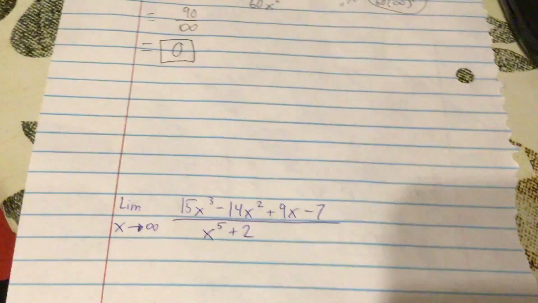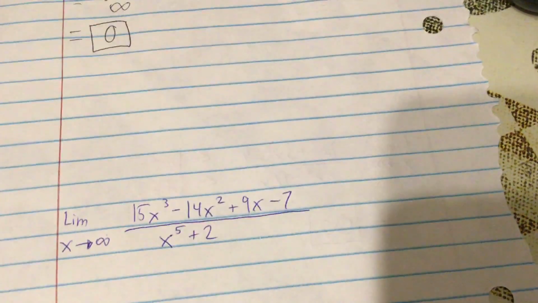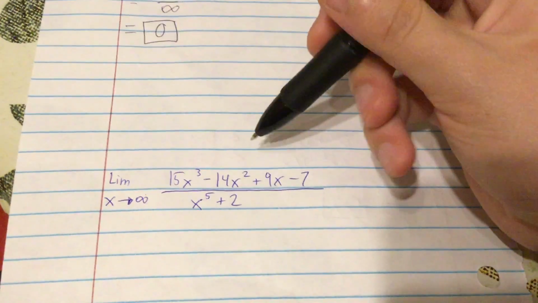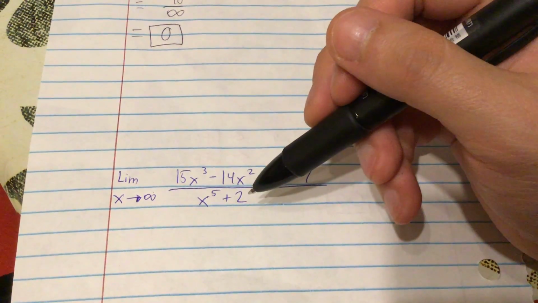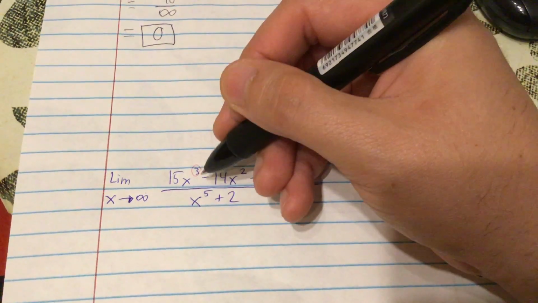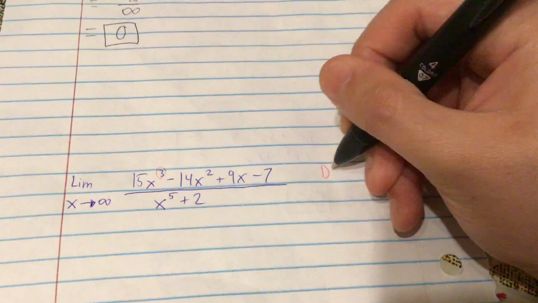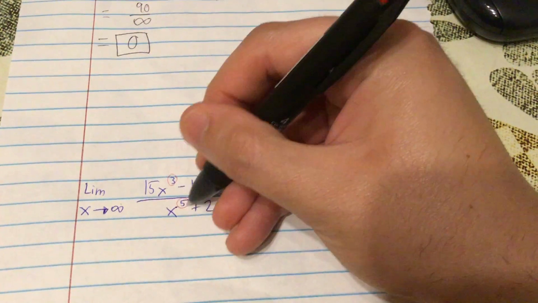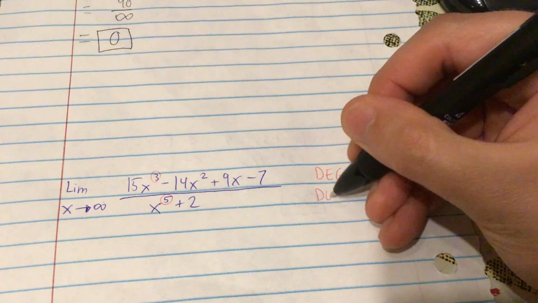The other way you can do this is, what if you don't want to apply L'Hopital's rule? What if you're like, come on, I've seen this, I know how to do this. Well, here's your method. Look at the degrees of the top and the degree of the bottom. So the degree of the top is 3, because the highest exponent is 3. So the top is a degree 3 polynomial. And the bottom is a degree 5 polynomial.